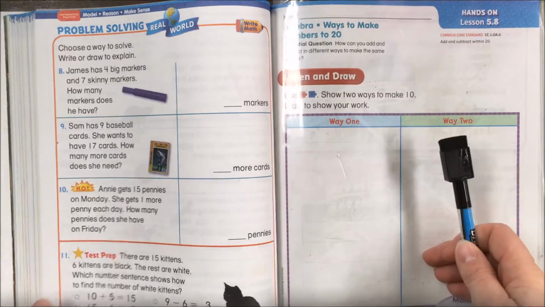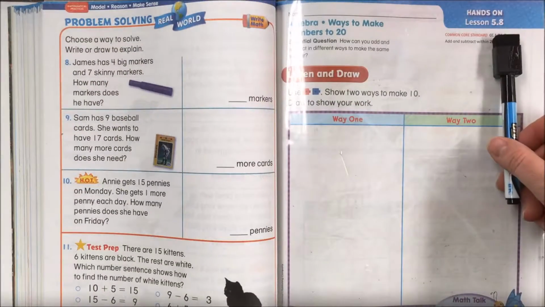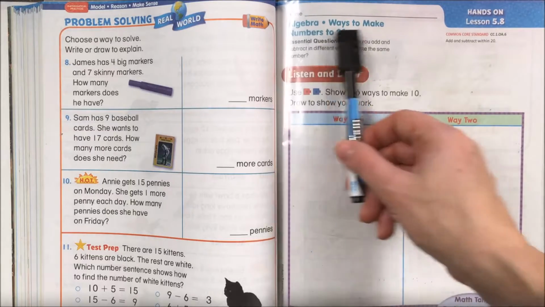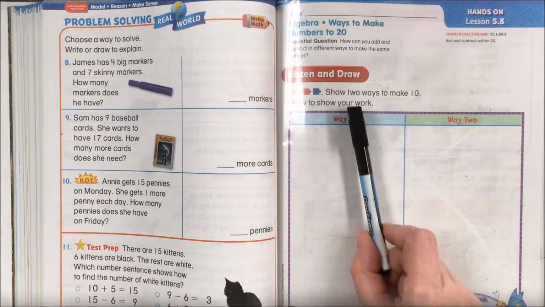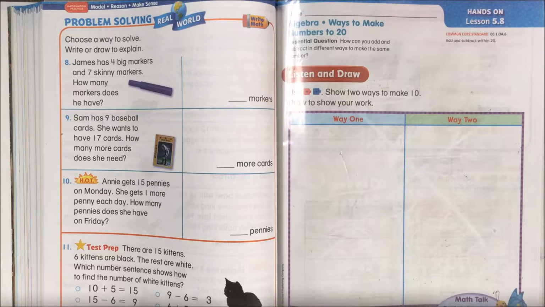Okay, green butterflies. We are on lesson 5.8, algebra. Ways to make numbers to 20. How can you add and subtract in different ways to make the same number? Use cubes. Show 2 ways to make 10. Draw to show your work.